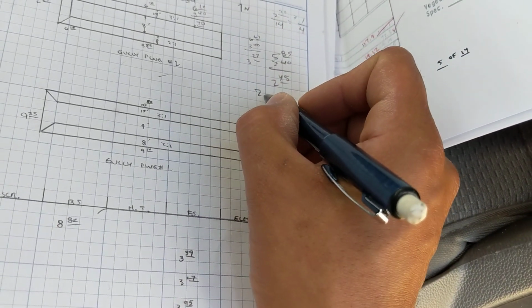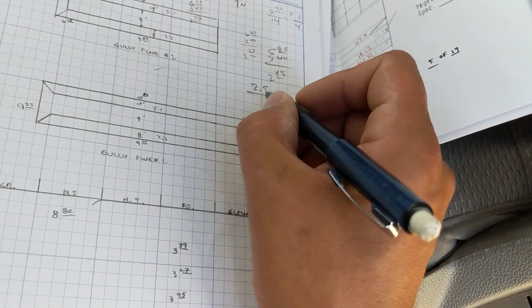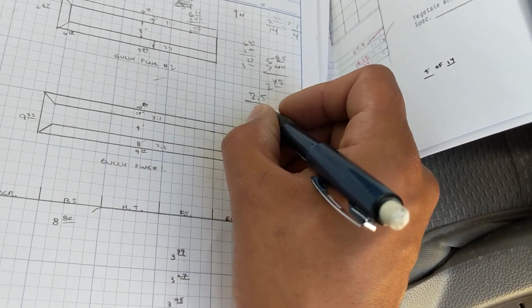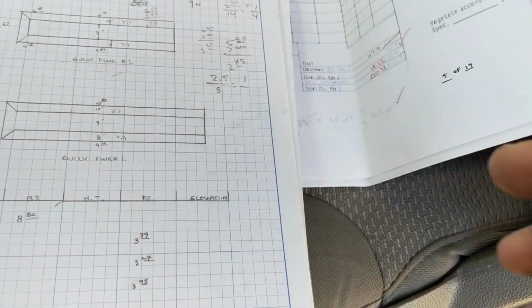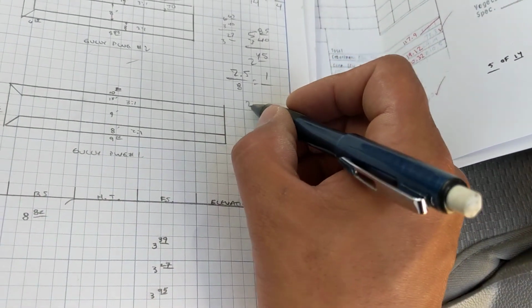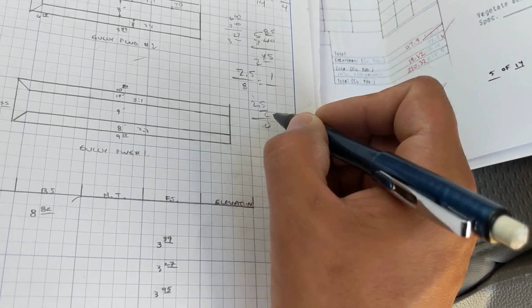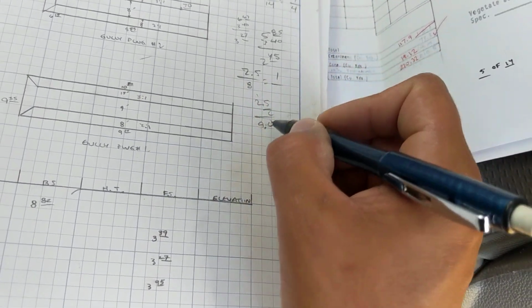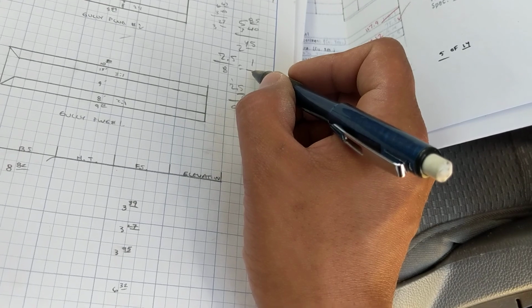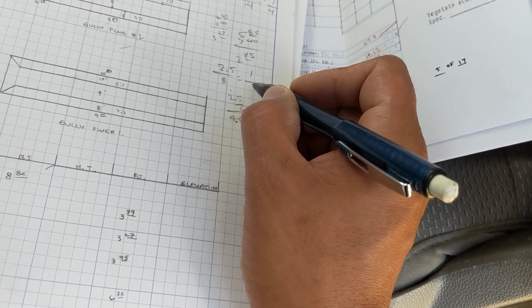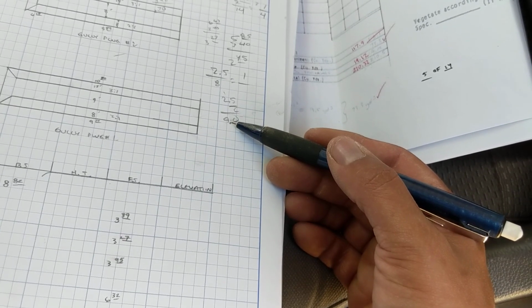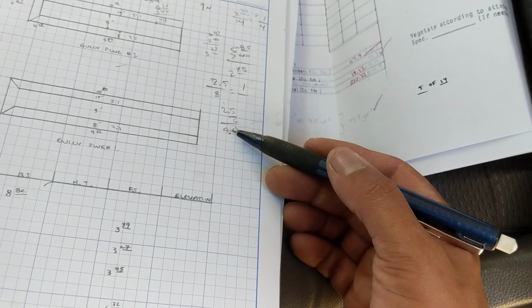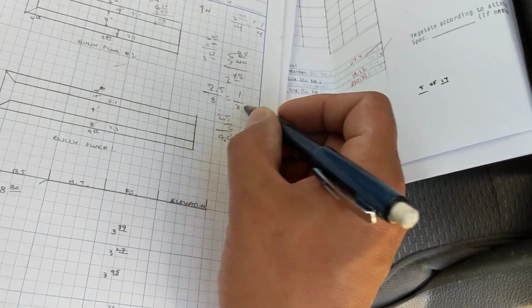So 2.5 feet over 8 feet. 2.5 goes into 2.5 once, and 2.5 times 2 is 9. So this should be so it's greater than, it's going to be almost a 1 to 2, and that's what it's supposed to be.